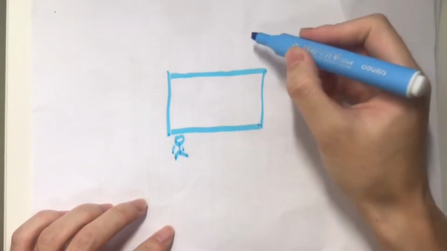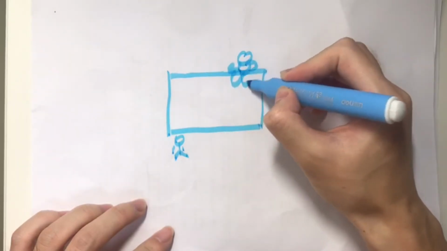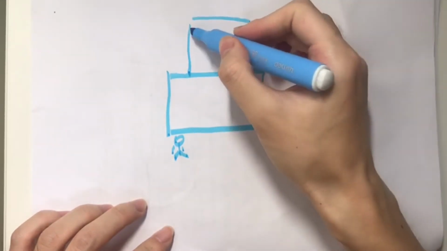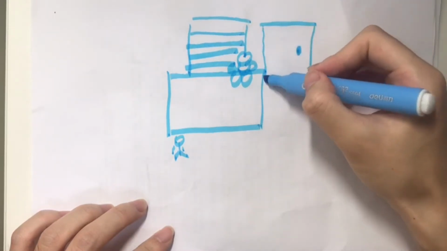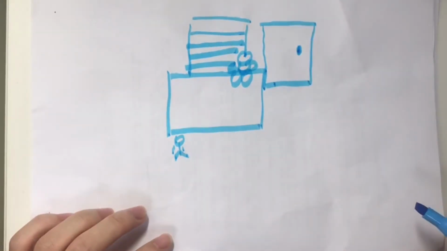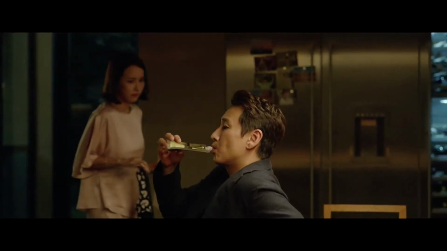As I said, there is a table or a counter, and there is a little boy and a big old man. Behind the big old man is a shelf. There are lots of antique items on the shelf. And beside the shelf, beside the man, there is a door. Okay, according to this, I found some reference.